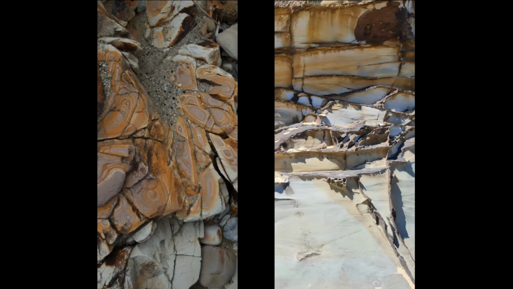Liesegang rings or banding and iron deposits are thought to form due to the movement of water through the sediments or sandstone depositing the iron.